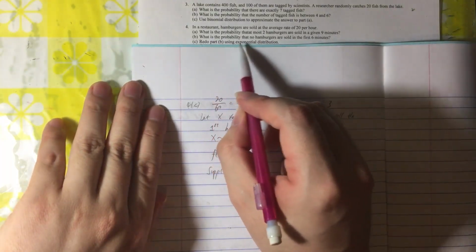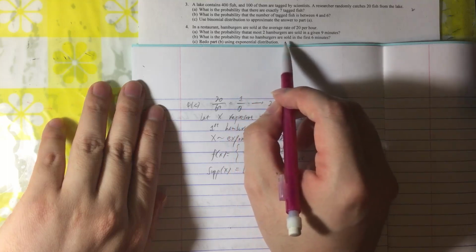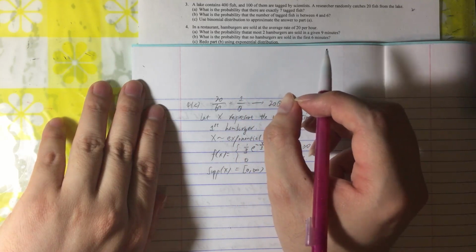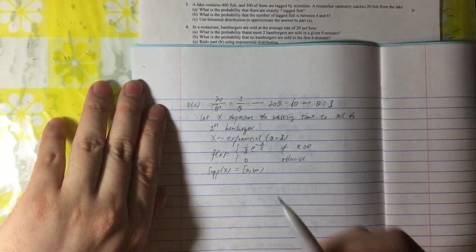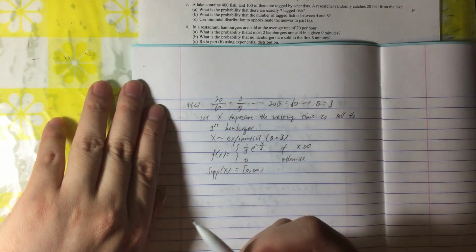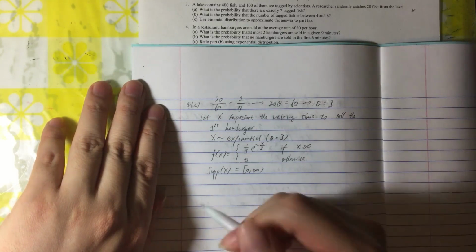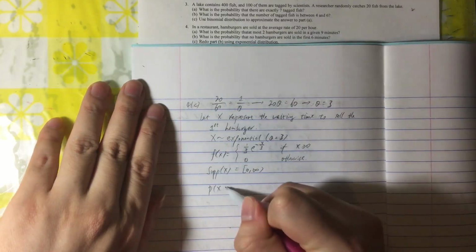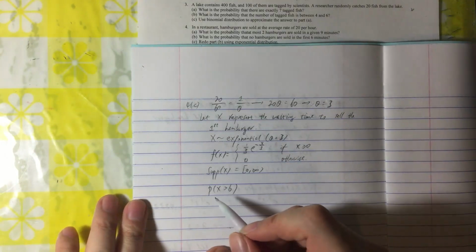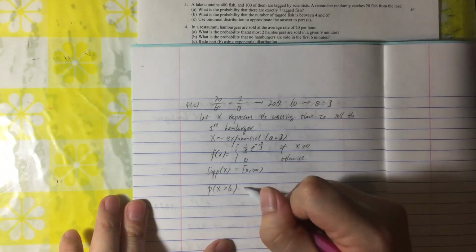Redo part B using exponential distribution. What's the probability that no hamburgers are sold in the first 6 minutes? If no hamburgers are sold in the first 6 minutes, that means the waiting time to sell the first hamburger is more than 6 minutes.